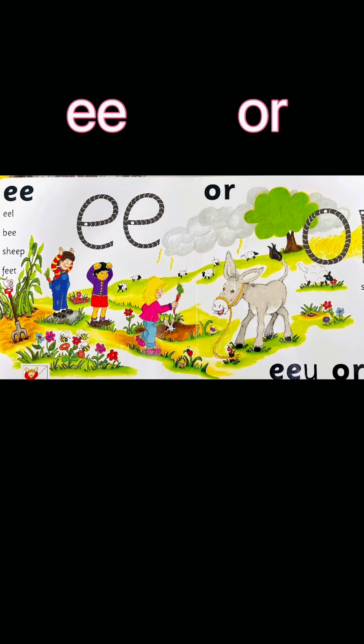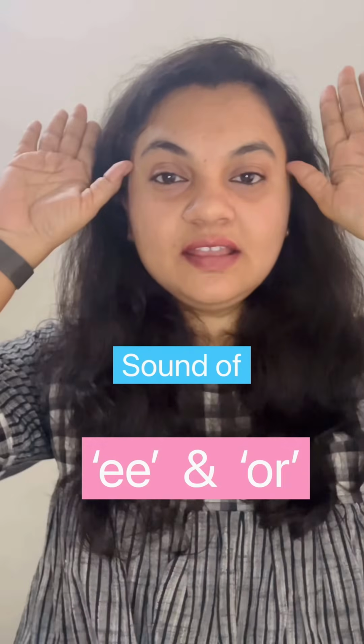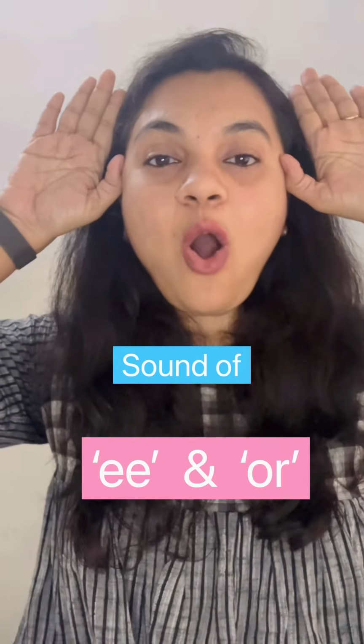Sound of double E and OR. Double E is a long vowel of letter E. For action, put hands on head as if ears on a donkey and say E-aw, E-aw, E-aw. Sound of double E and OR.